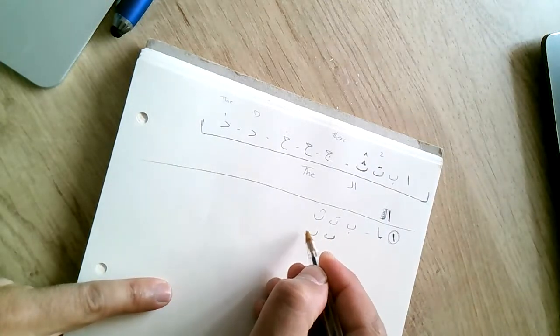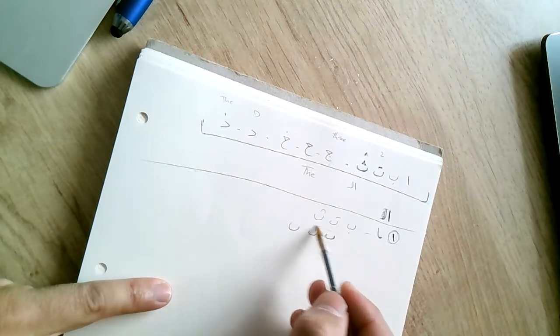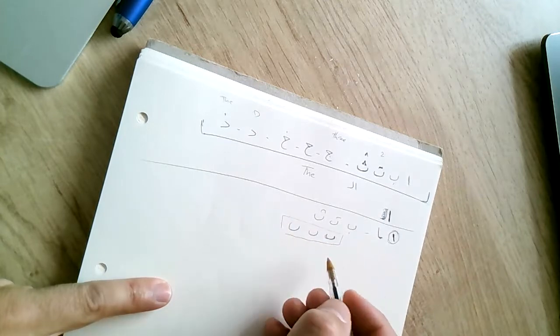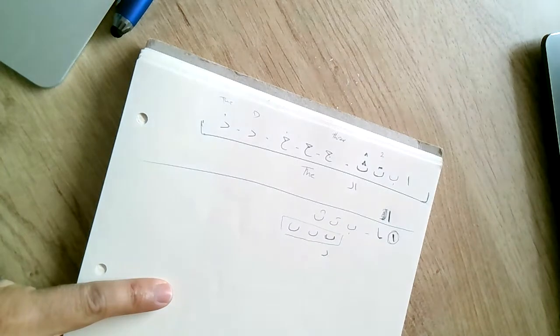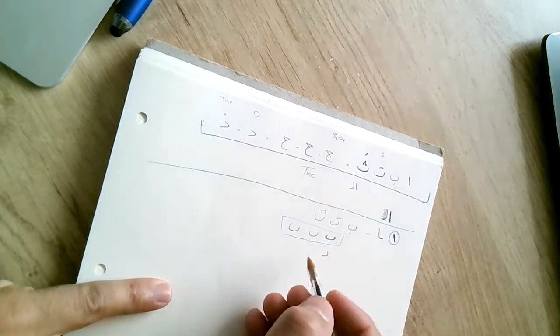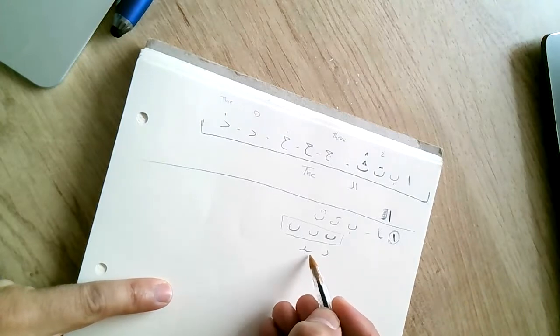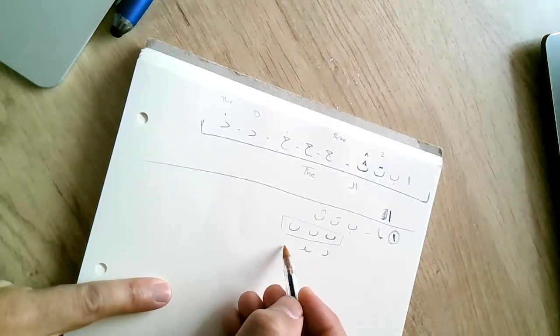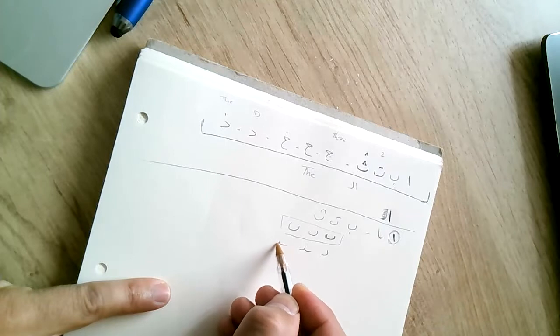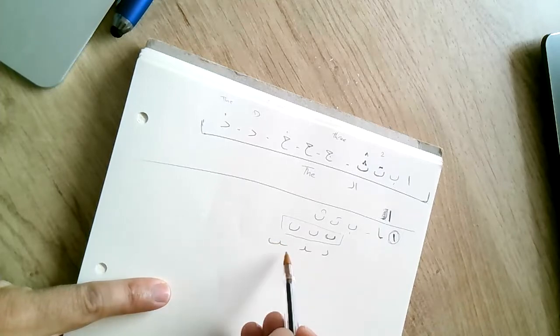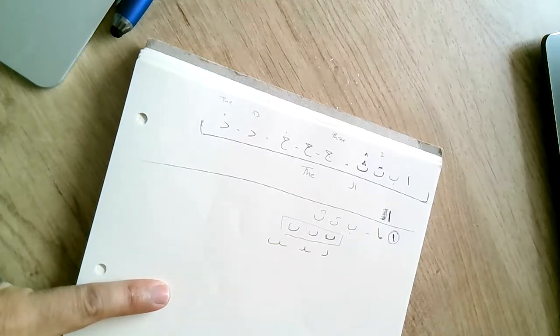So ba, ta, and tha, this is how they look when they are free, and this is how we start with the word. This is how it will be in the middle of the word, with something connected before it and after it, and that's how it's connected at the end of the word.